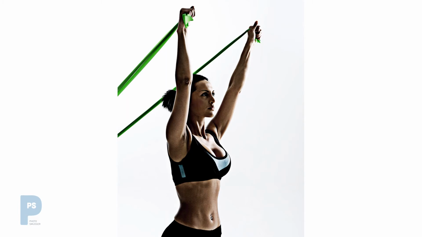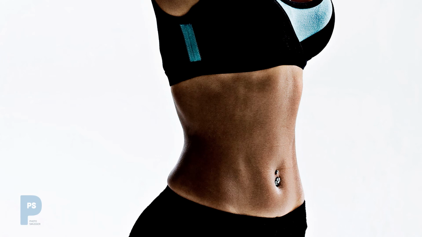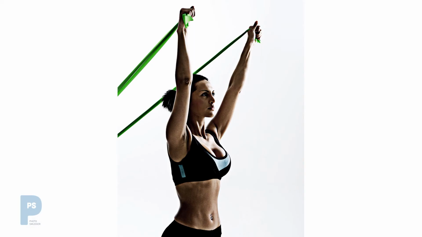Now hopefully you could spot the light was coming from camera right. There's very clear highlights down that side of Tamaya, our model, and the fact they transition quite gradually tells us this light was probably quite soft. But wait, the shadows go very deep and dark. So doesn't that mean the light was hard?